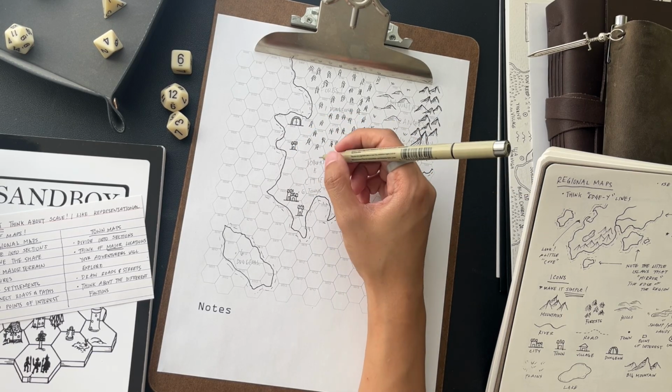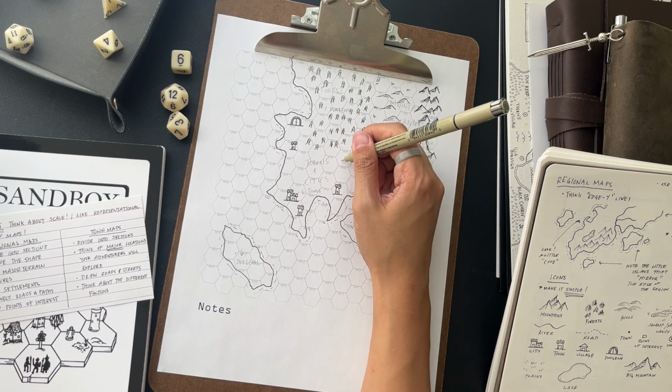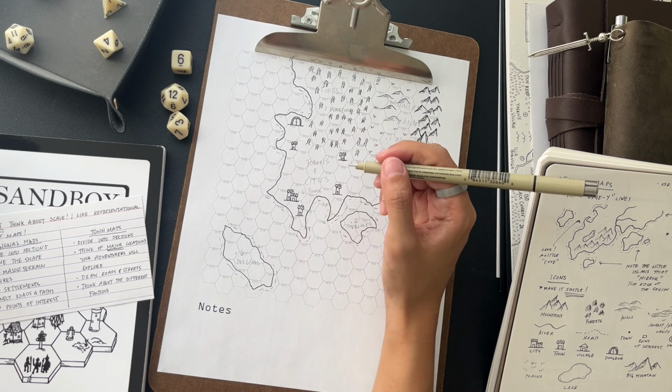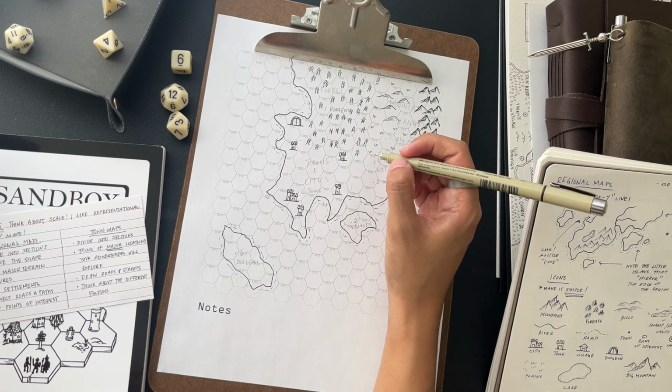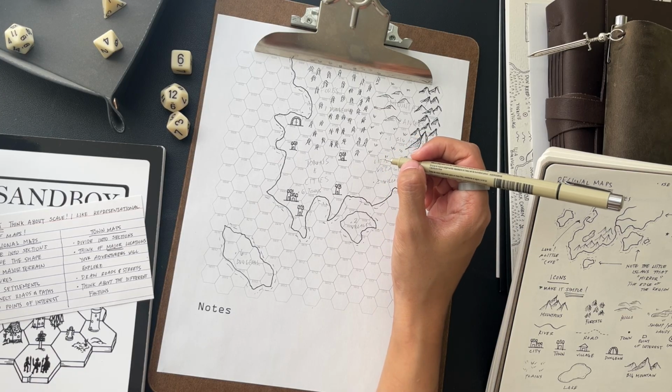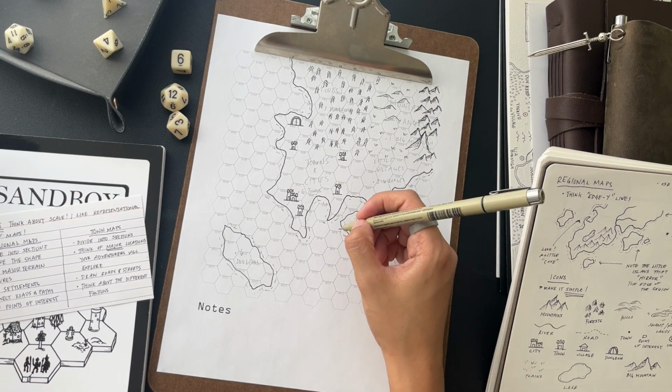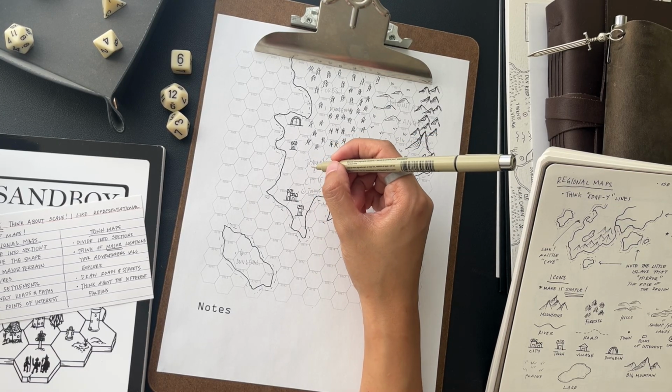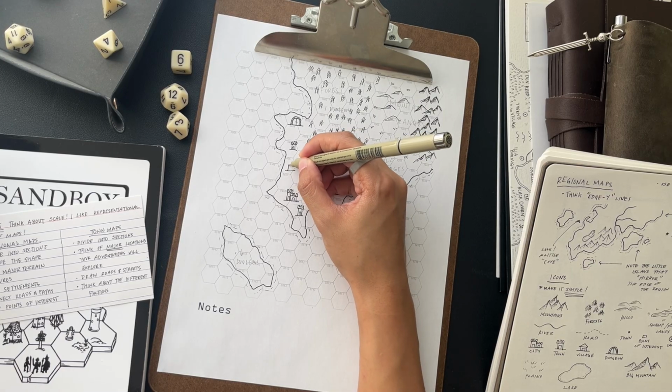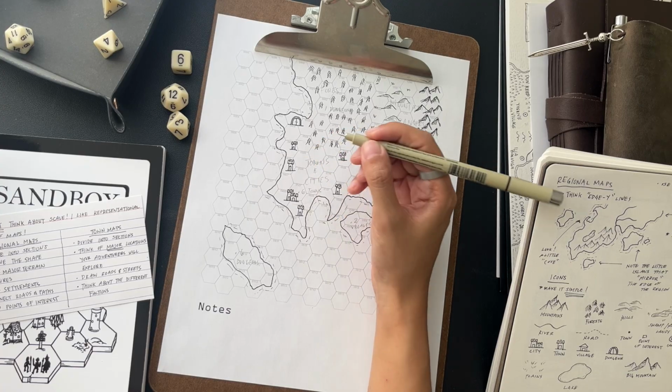So we have 4, and then we'll do 5 here. Another town. 1, 2, 3, 4, 5, and then one more. Maybe actually let's do it along here. Why not? There we go. Okay, cool.